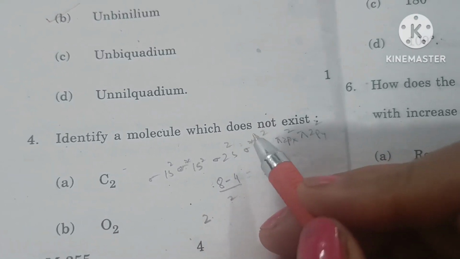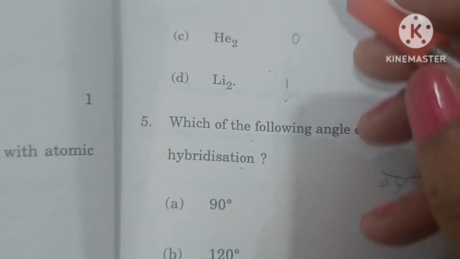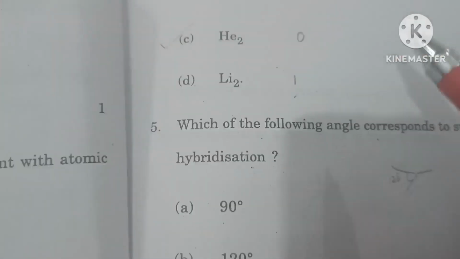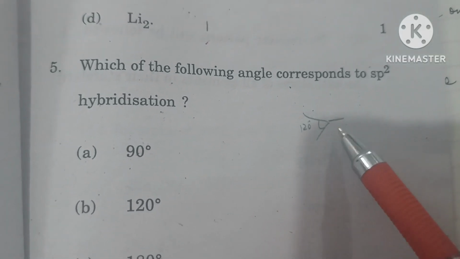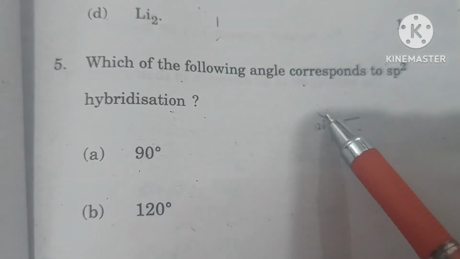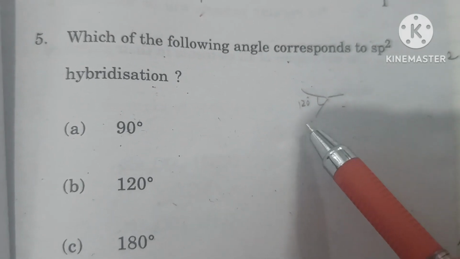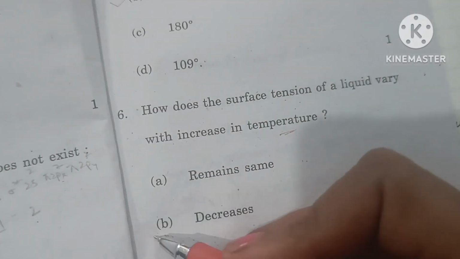Identify a molecule which does not exist. As in He2 it is 0, so option C will not, this molecule will not exist, there is no bond here. Which of the following angle corresponds to sp2 hybridization? So sp2 hybridization is trigonal planar, and the bond angle is 120 degree. How does the surface tension of a liquid vary with increase in temperature? It decreases.